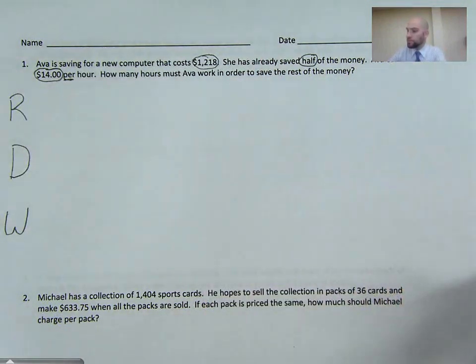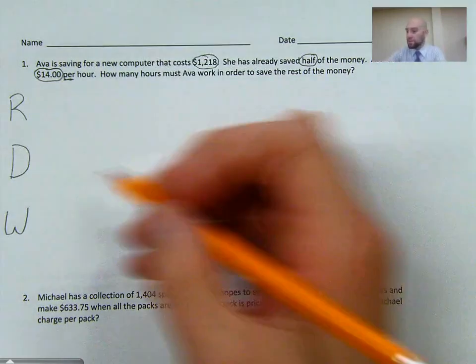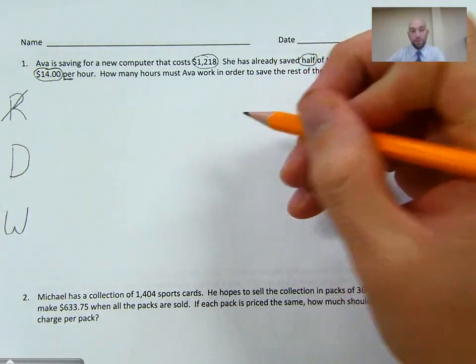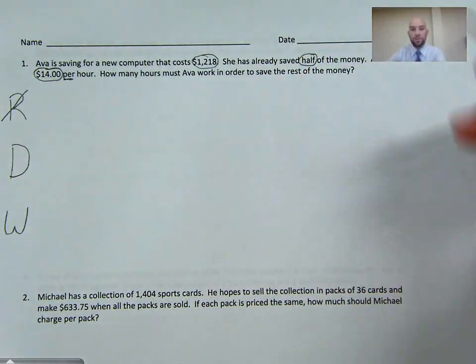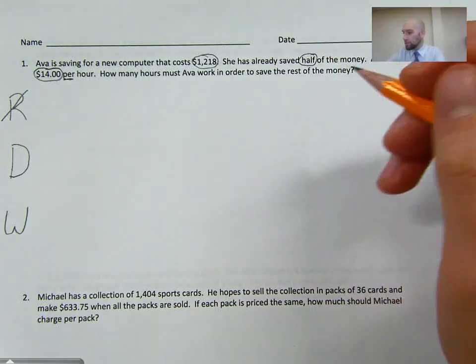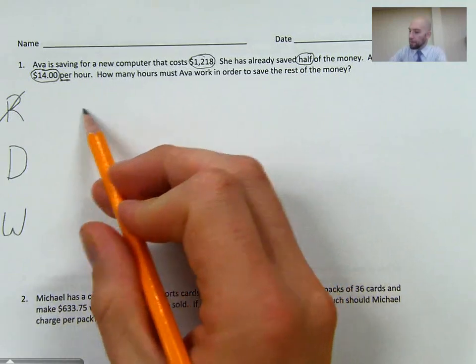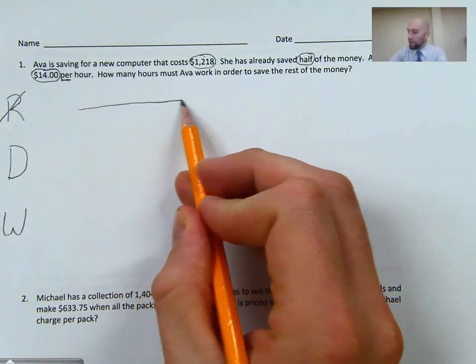So now that we've read the problem twice, I'm going to cross out R, and then we're going to start to draw. I always like to use a tape diagram for this type of problem. She's saving for that new computer that costs $1,218. I'm going to draw a tape diagram here.